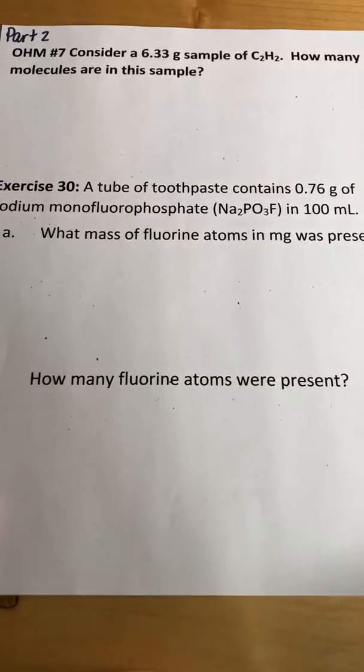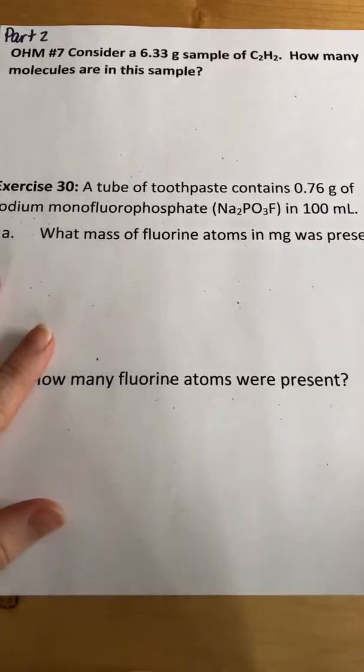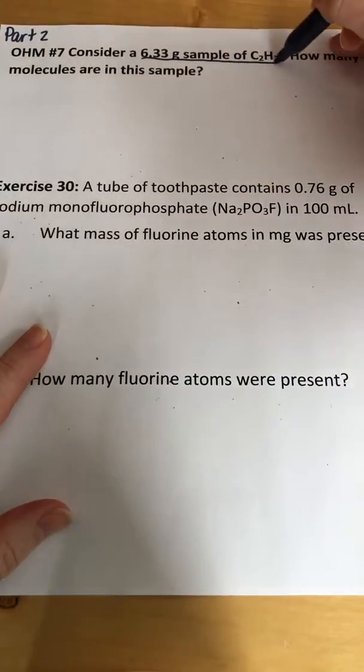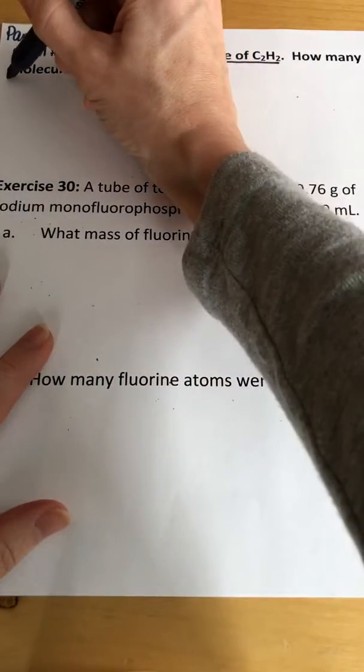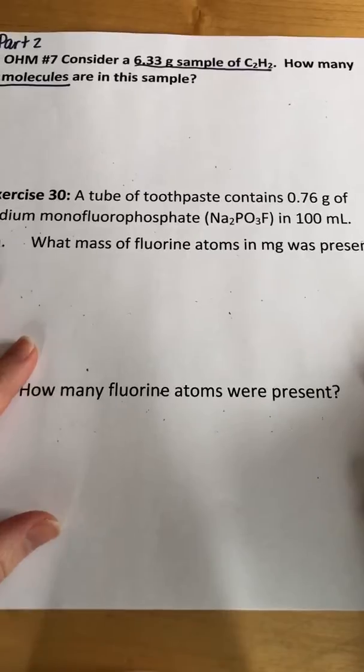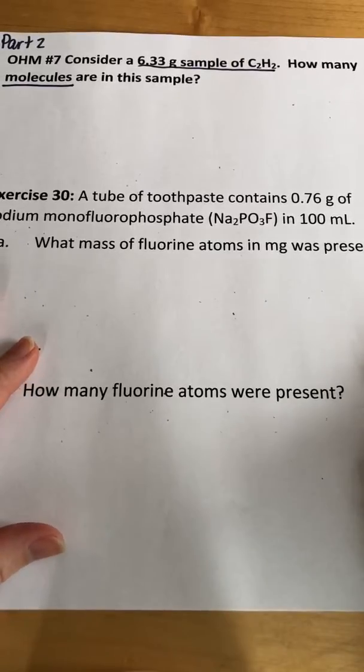So if you look at this one, it says consider a 6.33 gram sample of C2H2. How many molecules are in this sample? Now you'll see in this question, there is no mention of pulling out a specific atom. It does not ask how many atoms of carbon specifically are in the sample, or how many atoms of hydrogen are in this sample.